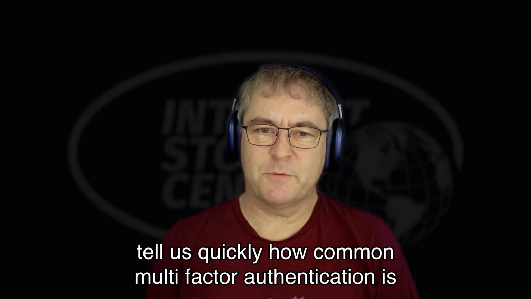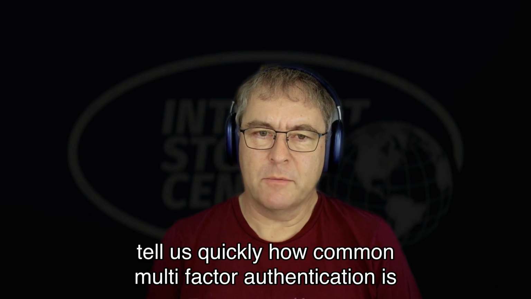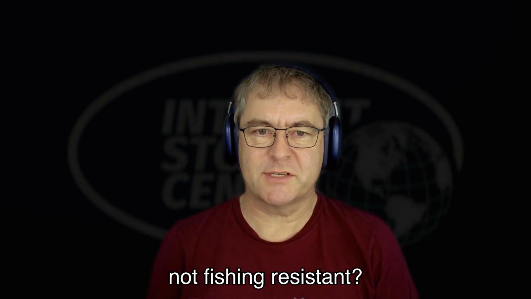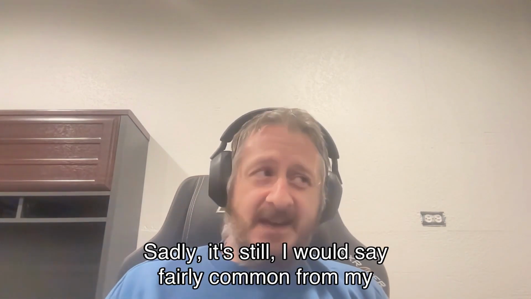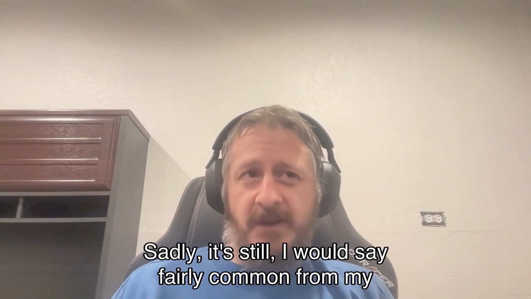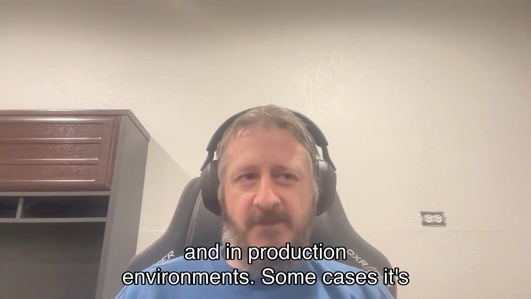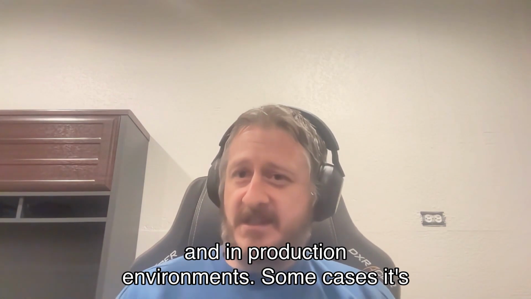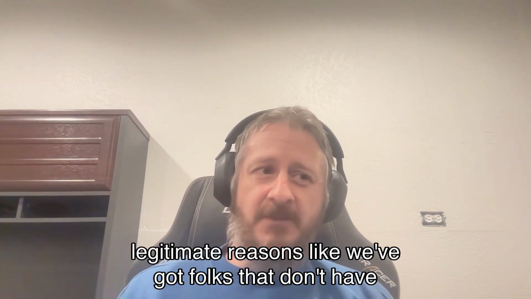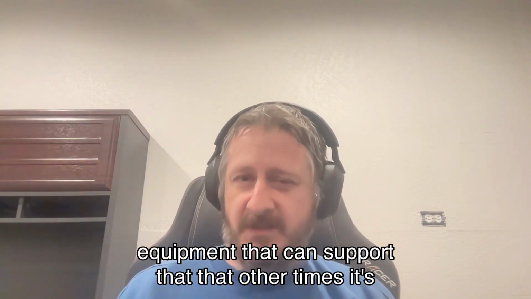Can you just tell us quickly how common multi-factor authentication that is not phishing resistant is? Sadly, it's still, I would say, fairly common from my perspective, from what I've seen in the real world and in production environments. In some cases, there are legitimate reasons, like folks that don't have equipment that can support that.